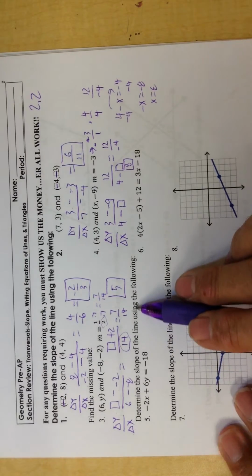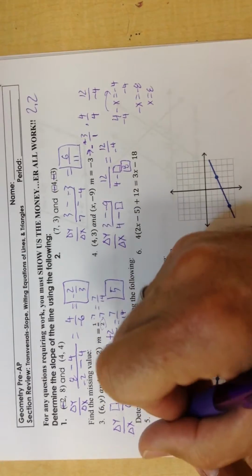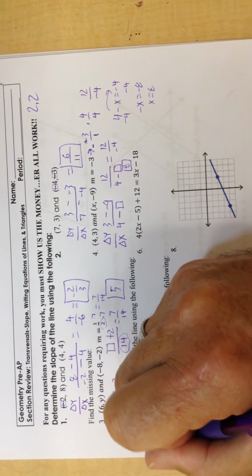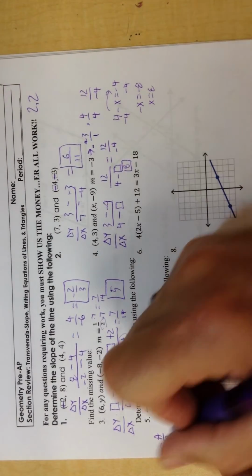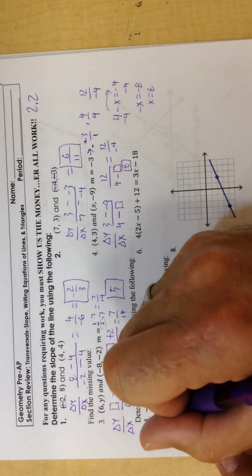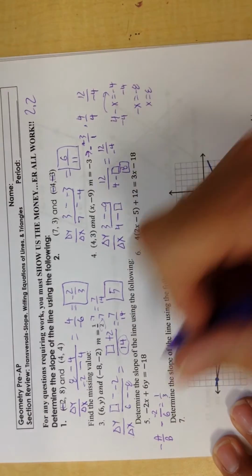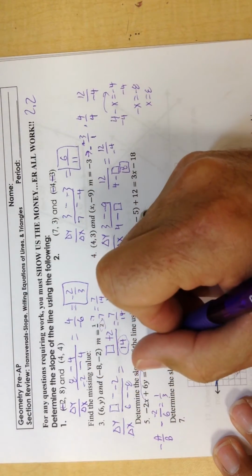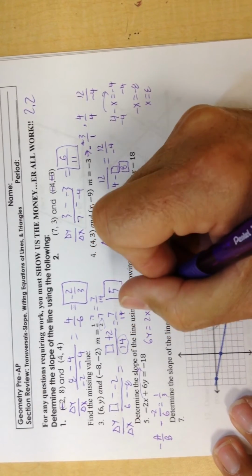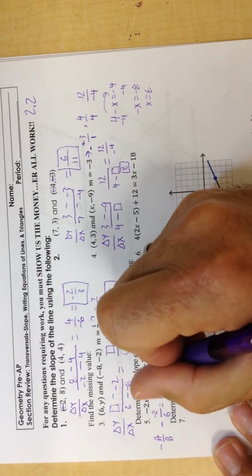Okay, determine the slope of the following line using the following. Shortcut for this. This is standard form. You could use, and I'm going to do it both ways, -a over b is your slope in standard form. So draw negative a fraction bar. My a is -2 and my b is 6. This is going to give me a slope of 1 over 3. Okay, if I take this and move it around, I would move the 2x over. I would get 6y equals 2x minus 18, and then divide by 6. I would still get that as being 1/3, wouldn't I?